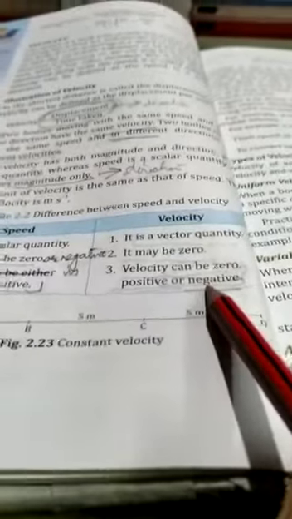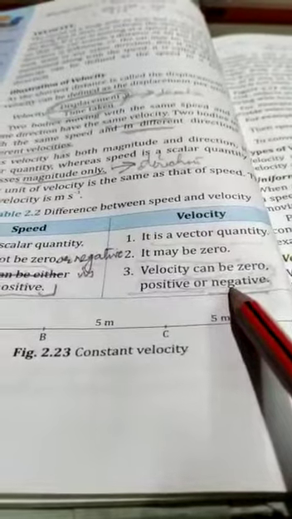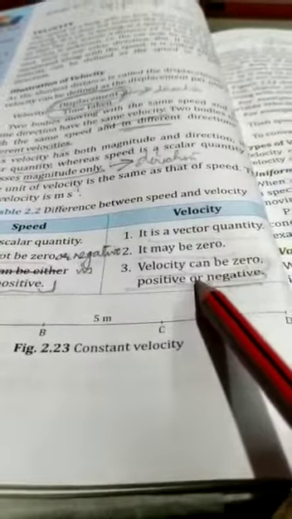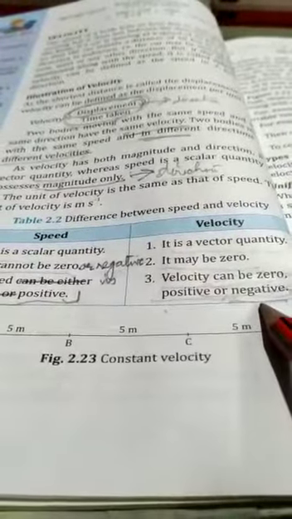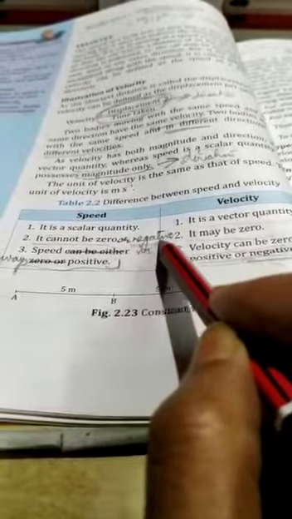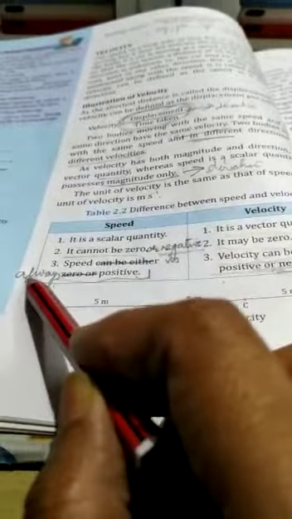It keeps on changing as the direction changes because it is concerned with the displacement. So it can be zero, positive or negative. I hope till this much you all have understood, and whatever is the printing mistake in your book, please make sure that you do the changes.